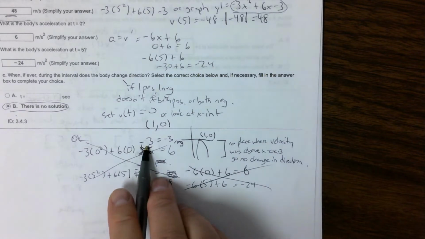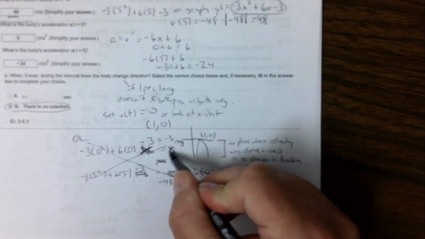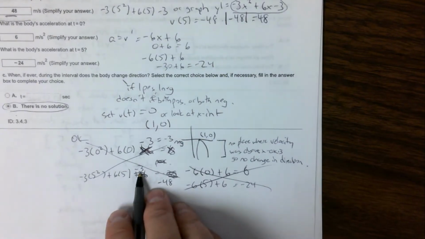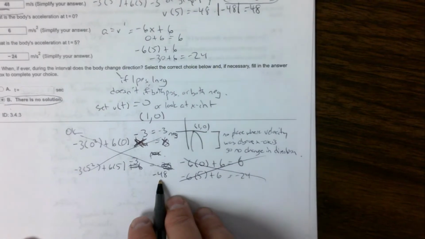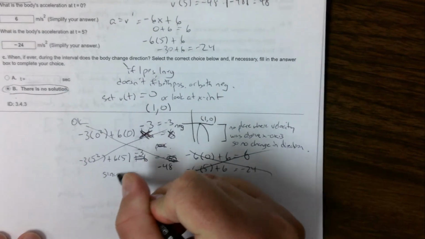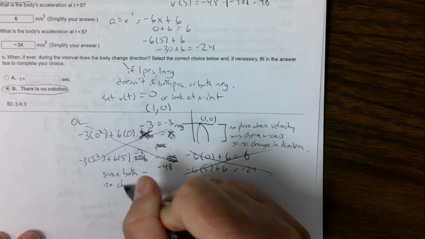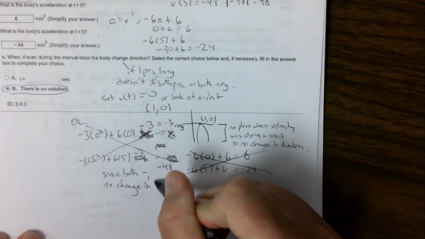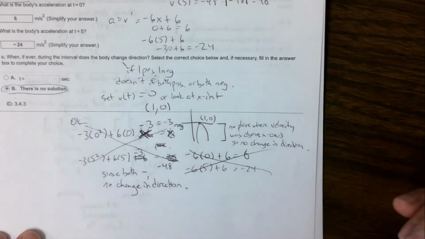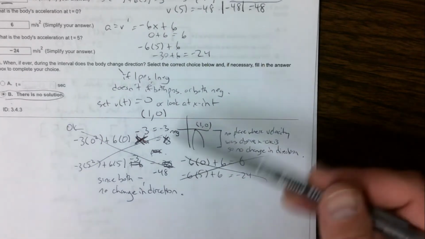And so if you plugged in 0, you would have gotten -3, which is negative. And if you would have plugged in a -3 here, you would have gotten -48. And since both are negative, no change in direction. So you can do it both ways. I just had done a little simple mistake.